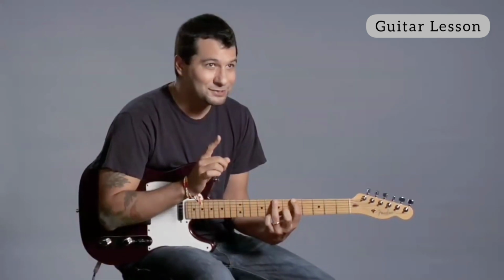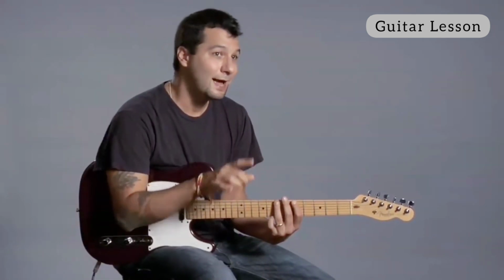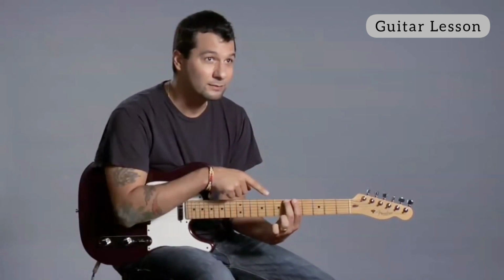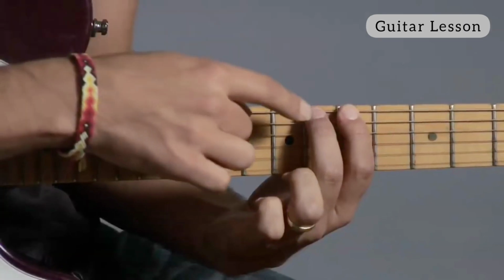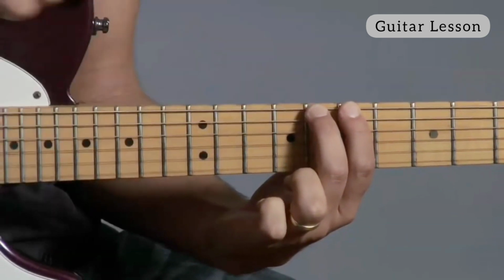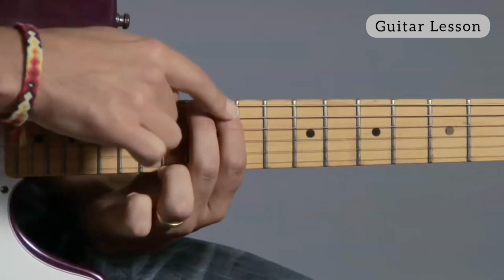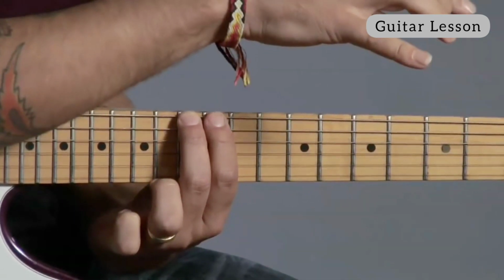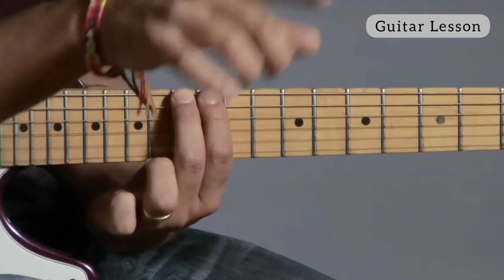The only exceptions to the rule are between E and F and between B and C; it's only 1 fret apart. For instance, here's B, here's C right next door. Here's E, here's F right next to it. So if you can remember that, there's 2 frets between every letter, except B and C and E and F, you can find every note on the guitar as long as you know the starting point of every string.